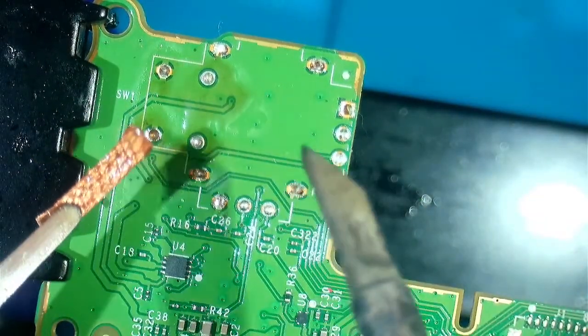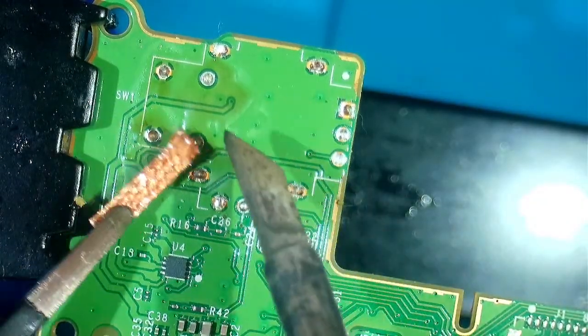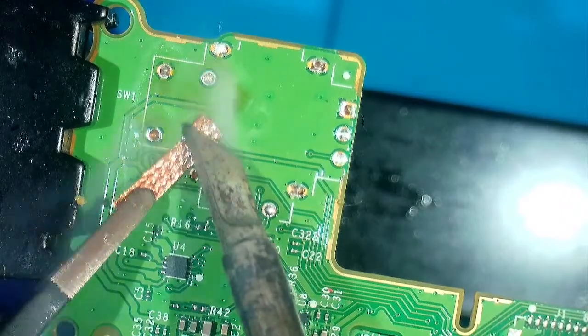I'm just not going to look at the microscope screen and just do it with my eye. And normally that goes better.